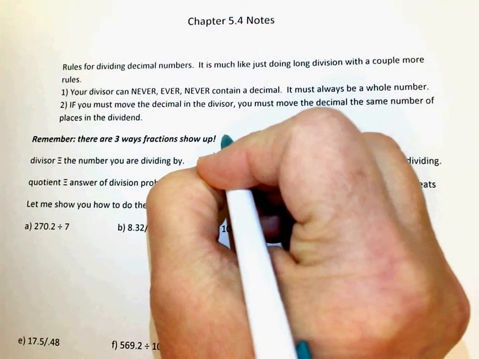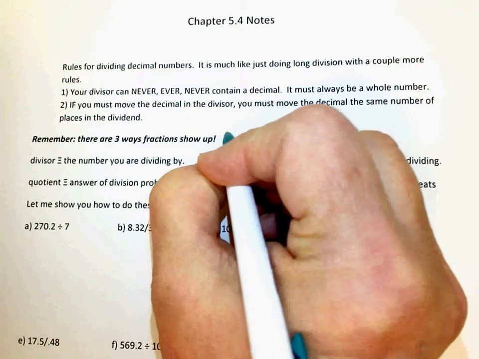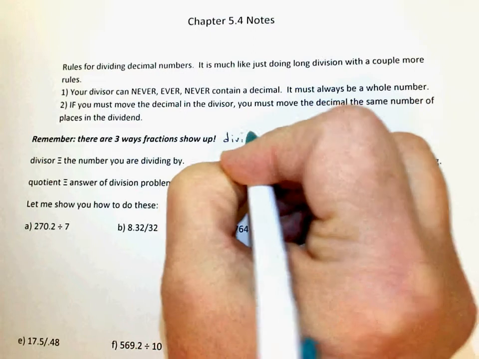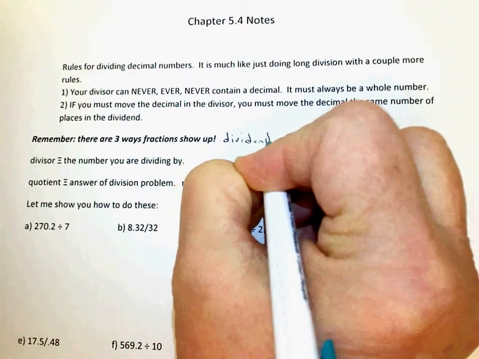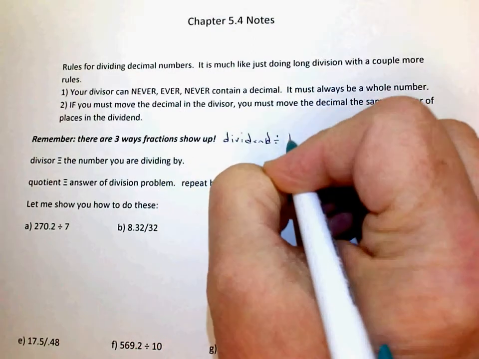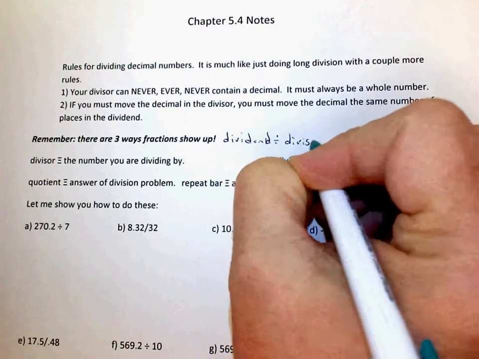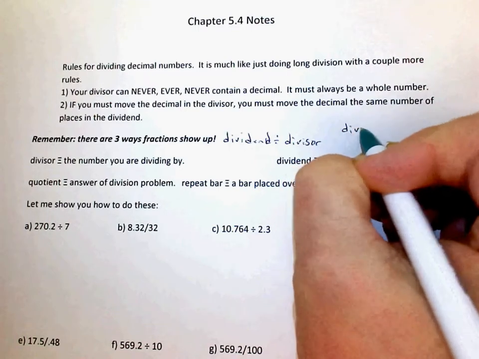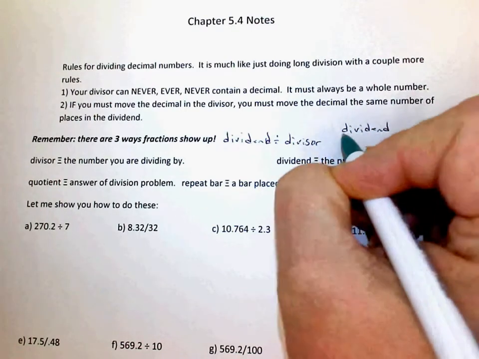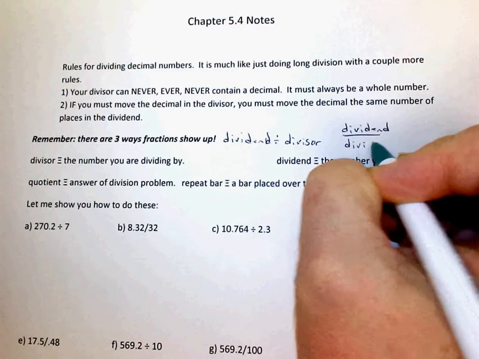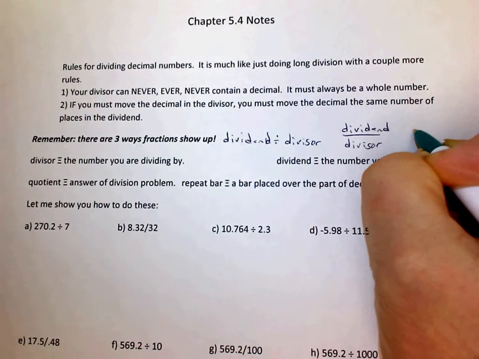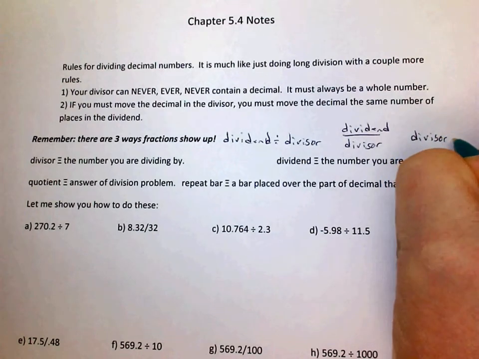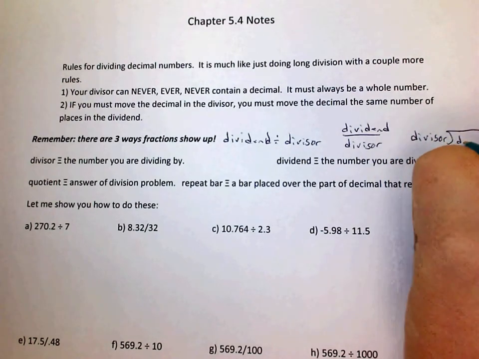Now, it can look like this. Your divisor, your dividend divided by your divisor. It could also look like this. Your dividend divided by your divisor. Or it could also look like this. Your divisor divided into your dividend.